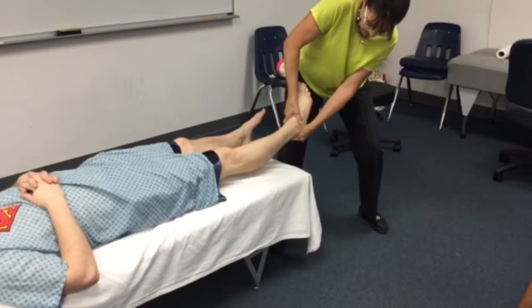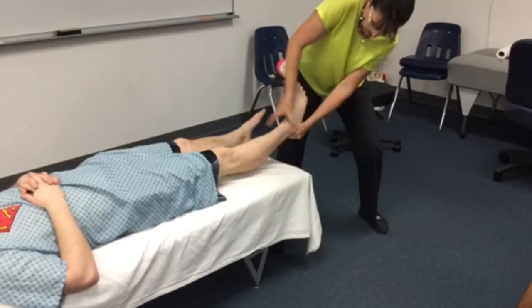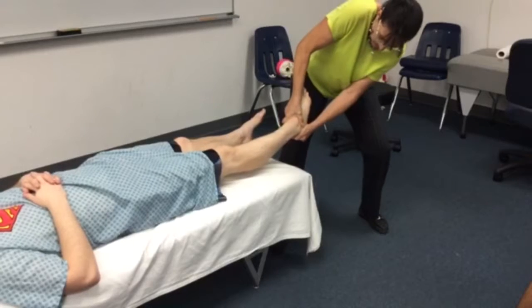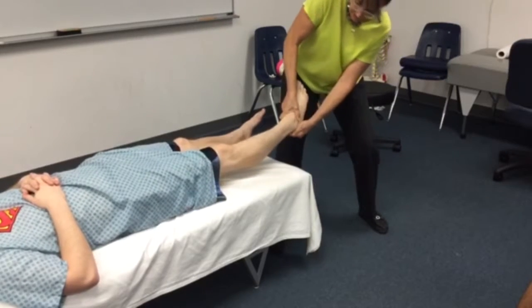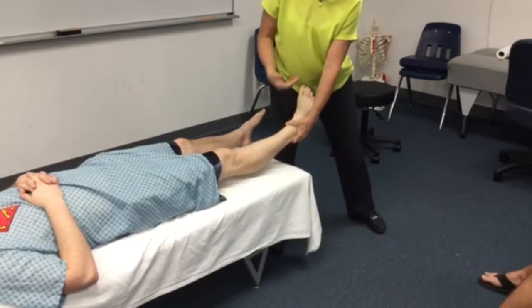If I didn't stabilize the foot, this is what would be happening. But I've got that talus in the foot, so a lot of distraction. And as you can tell, it takes a little bit of effort.